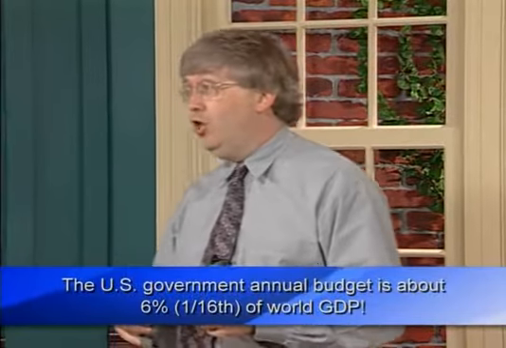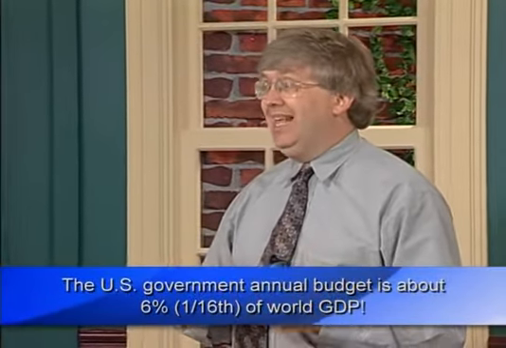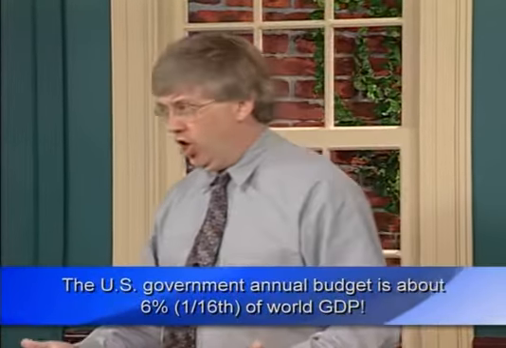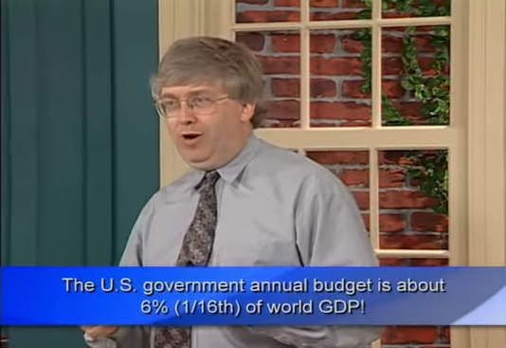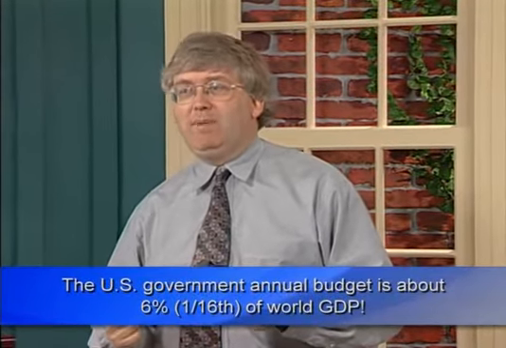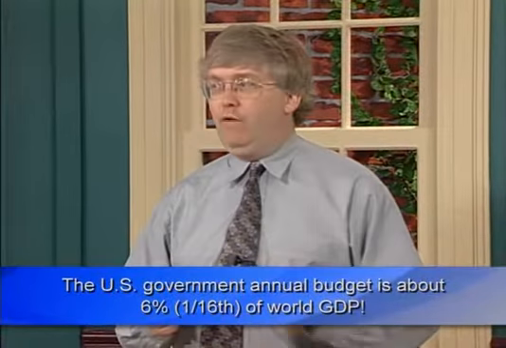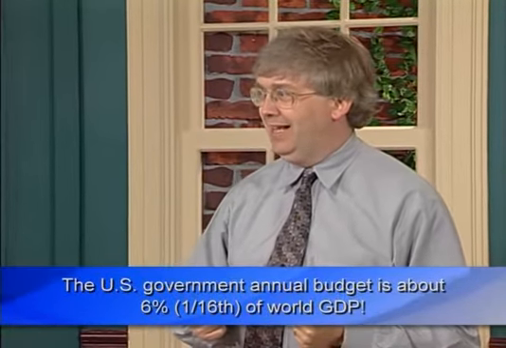Actually, it's a little bit more than that. So, if you take the 20% of U.S. GDP and multiply it times 30% of world GDP, you get that the U.S. government's annual budget is 6% of world GDP. Or to put it a little differently, the U.S. government spends about 1/16 of world GDP.